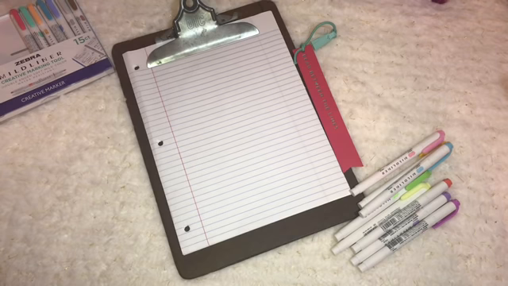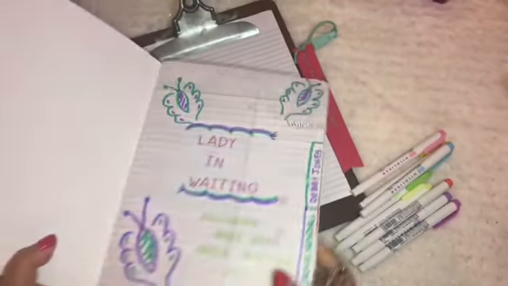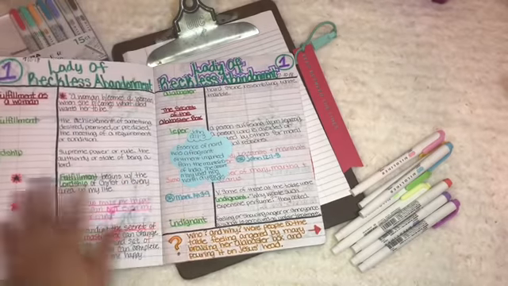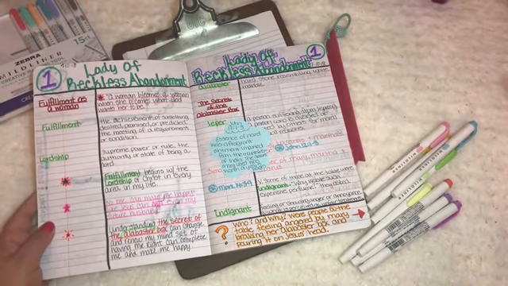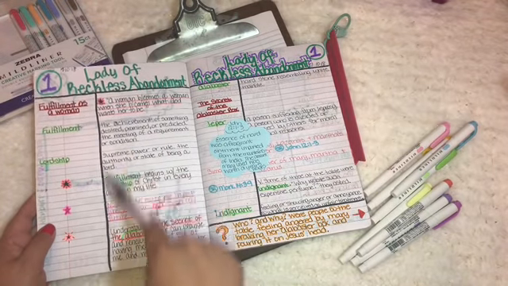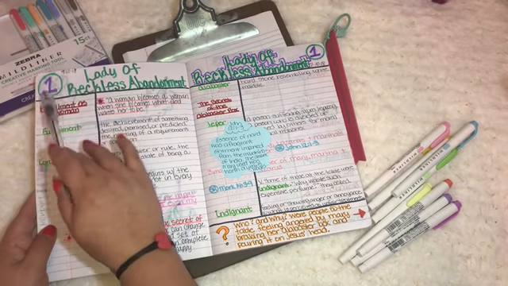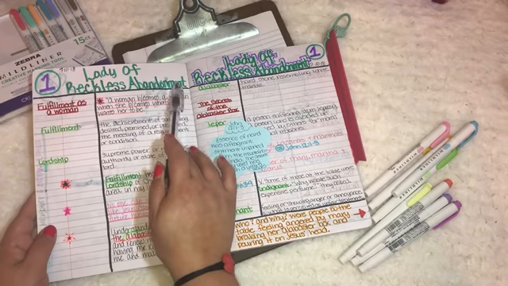I was trying to see if I had my book close by so I can share with you guys. Let me see. So here is my Lady in Waiting. And this is what I mean. So I just write it. I put the black dark line at the top. I put the 1 for chapter 1 and then the title of it.